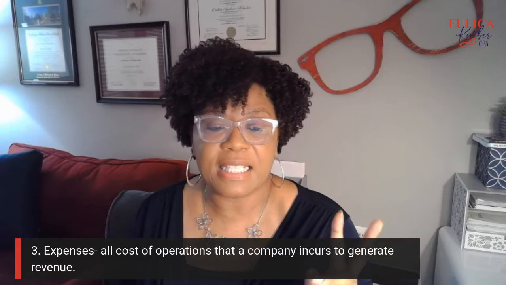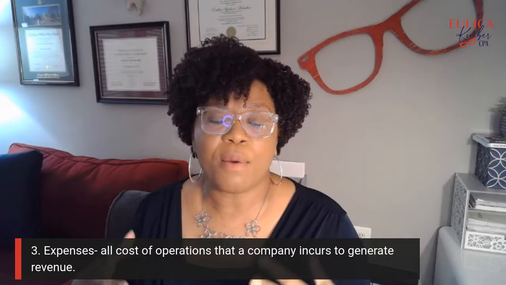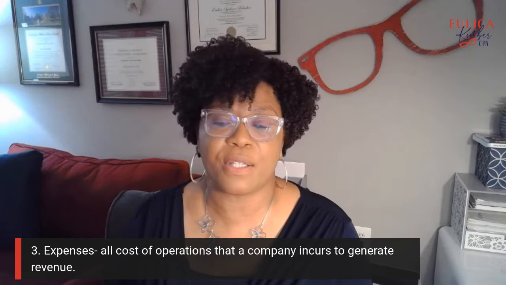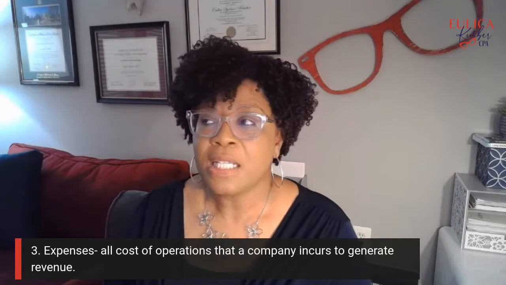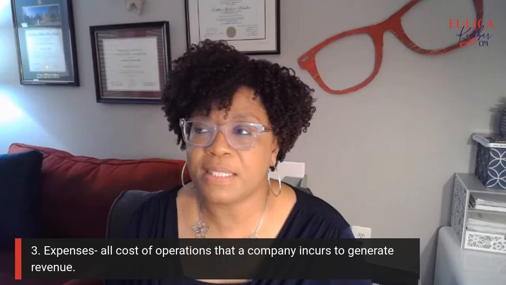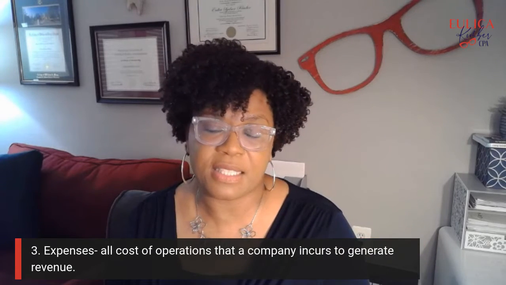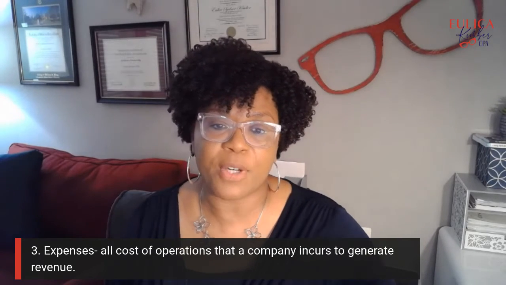Next thing is expenses. Expenses are all the costs of operations that a company incurs to generate revenue. So I'll pause there for a moment just to put a bullet point: every expense in your business should be related to generating more income.